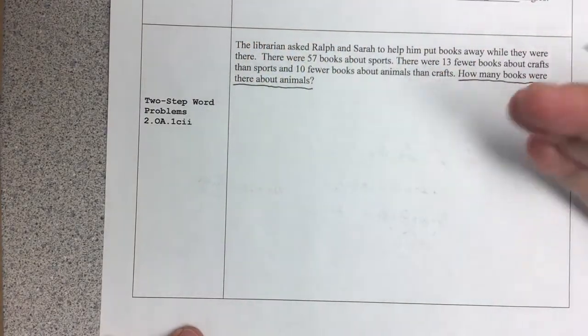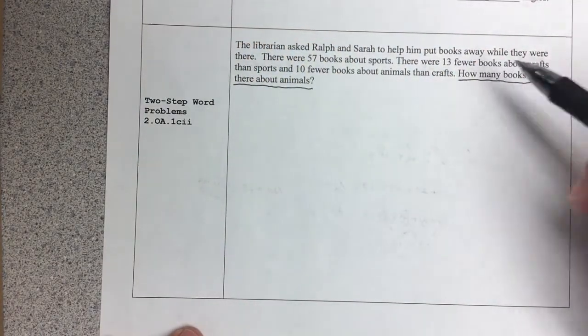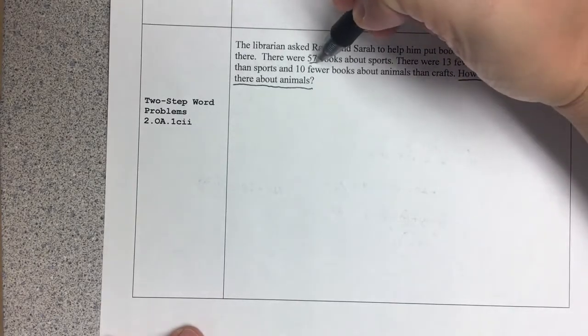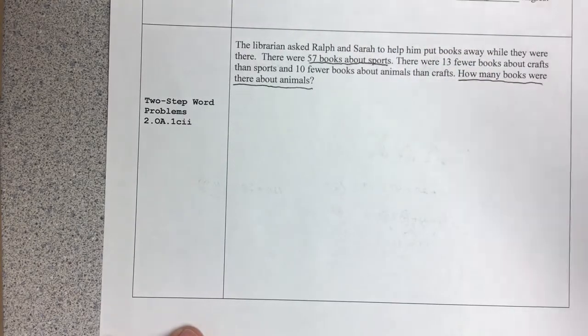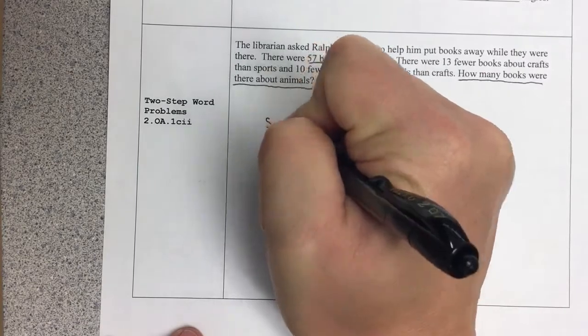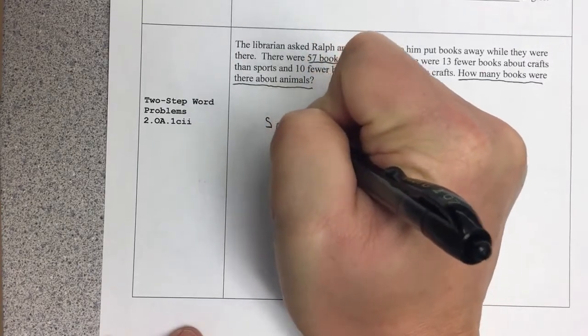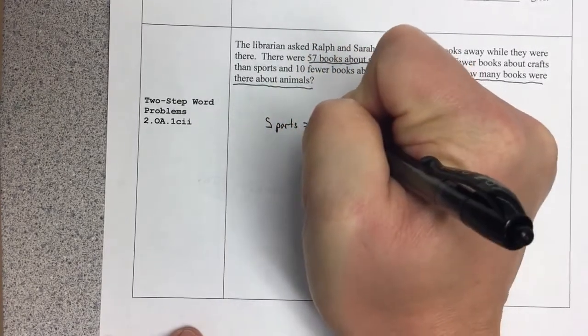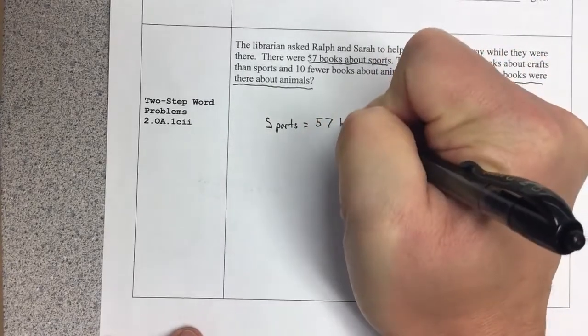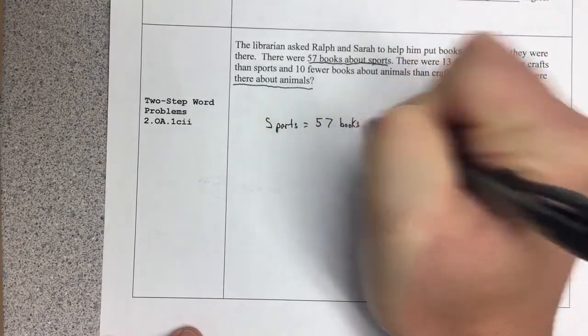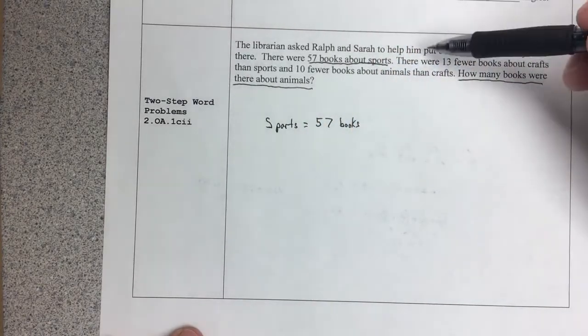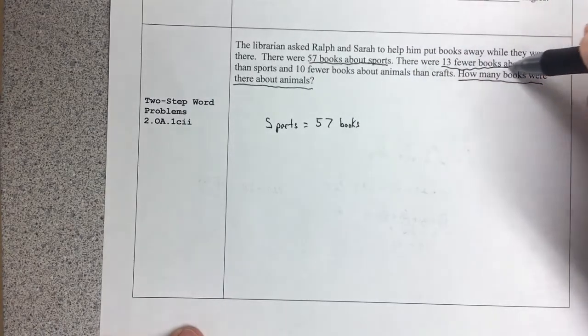So let's just look at what information I do know. Here it tells me there were 57 books about sports. So I know sports equaled 57 books. Then it says there were 13 fewer books about crafts than sports.